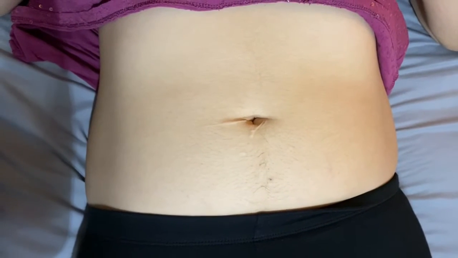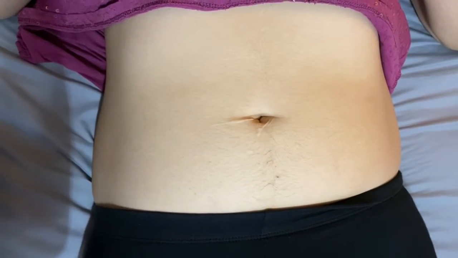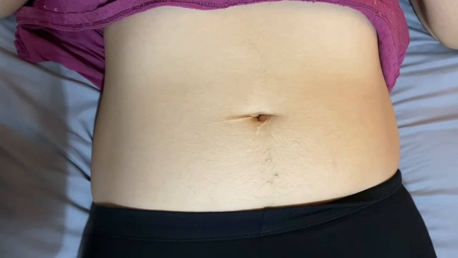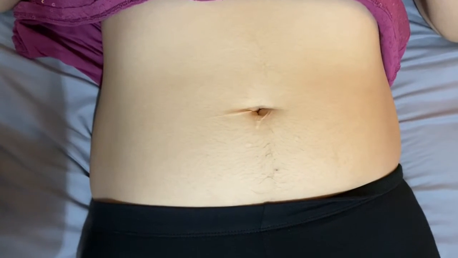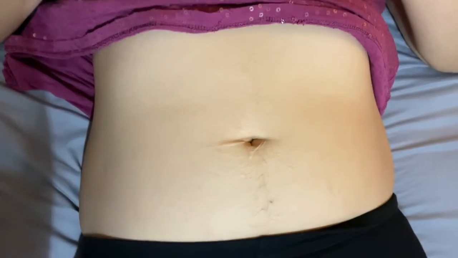To begin, we position our patient in order to inspect for contour, symmetry, and surface motion, to assess any masses, bulging, or distension on the abdomen.